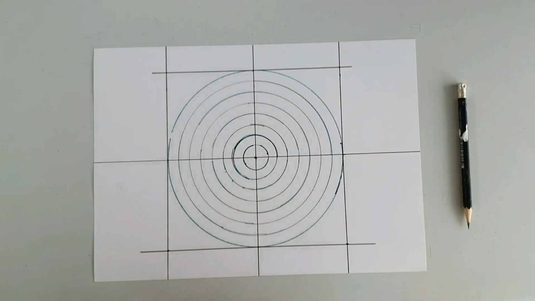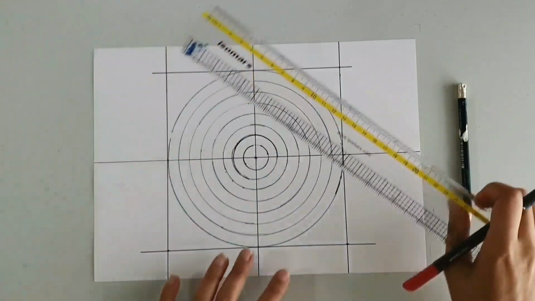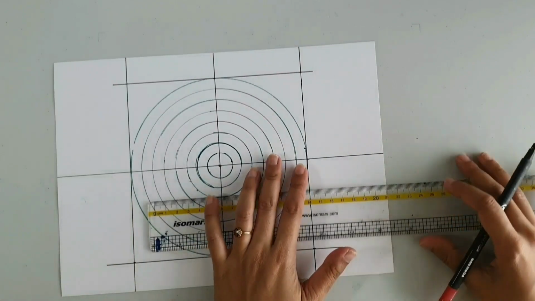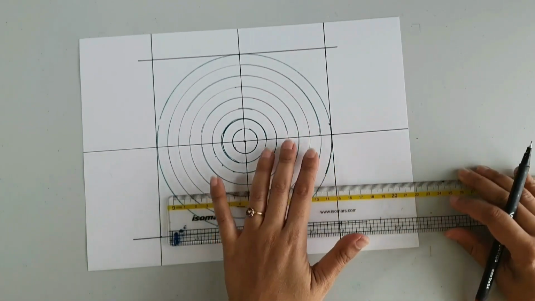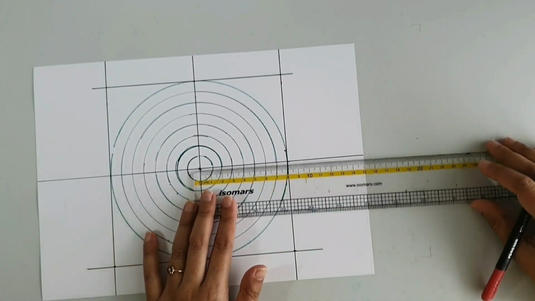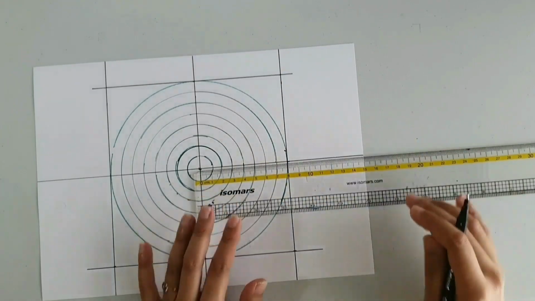For the next step, I will use a red marker, you use pencil. At the end of this video, I will show how the same design looks when you do it with pencil. Now we will be dividing all the 4 squares that you see on your paper into 4 equal parts. So let's start dividing.